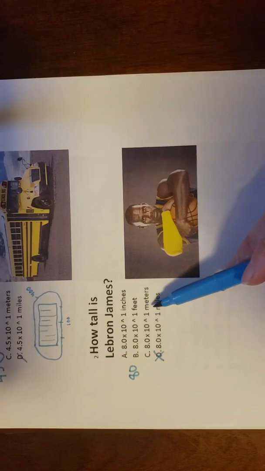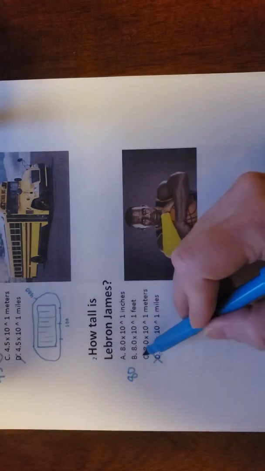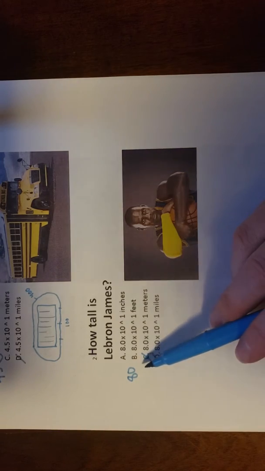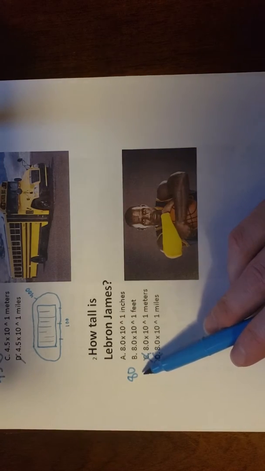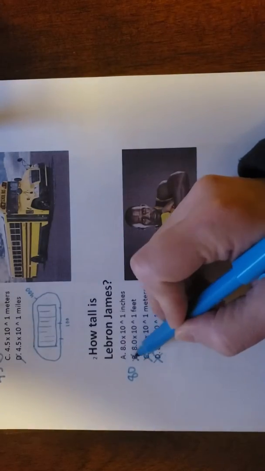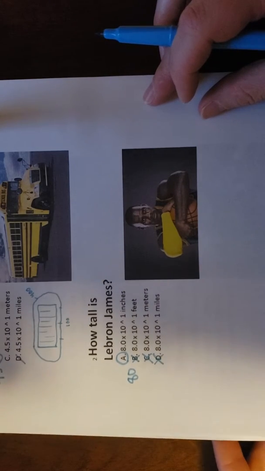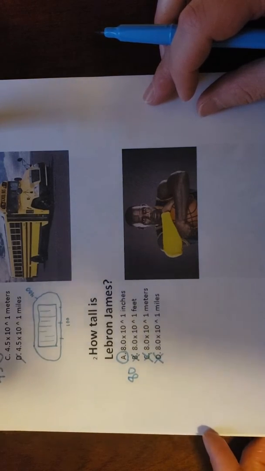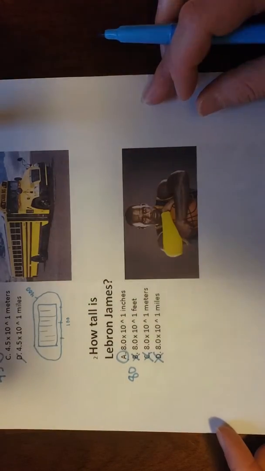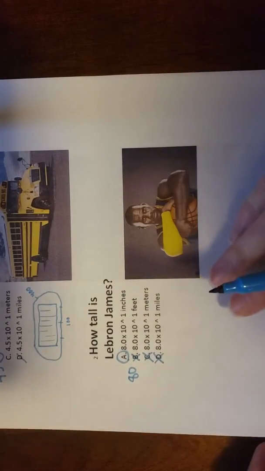80 meters, if we use this again, that again is almost half the length of a football field. Absolutely not. 80 feet. Well, he might be tall, but this is like Jolly Green Giant tall. That's like an 8-story building. That's not at all an option. So this one worked out a little bit easier for us. LeBron James is 80 inches tall, which is, I think, 6 foot 8. So that would be the size of a tall human.